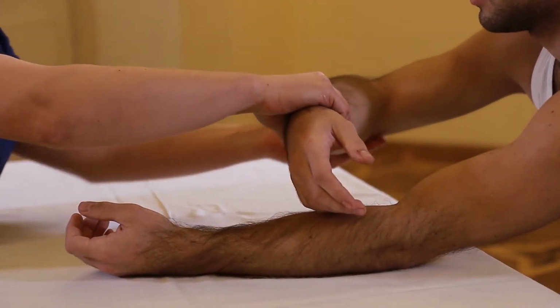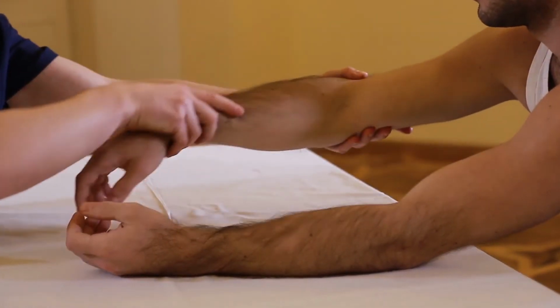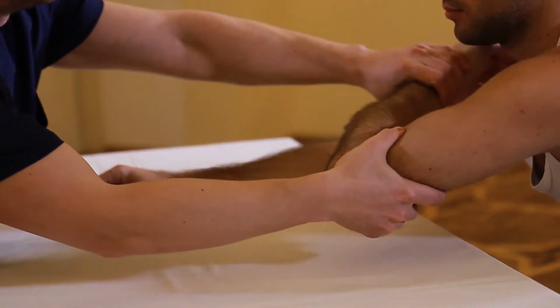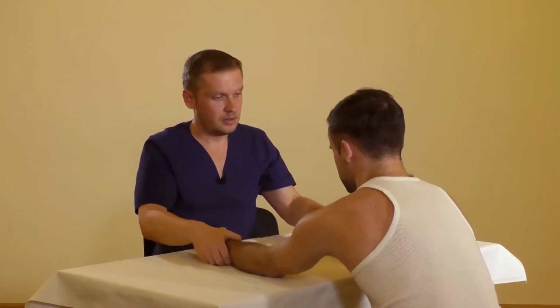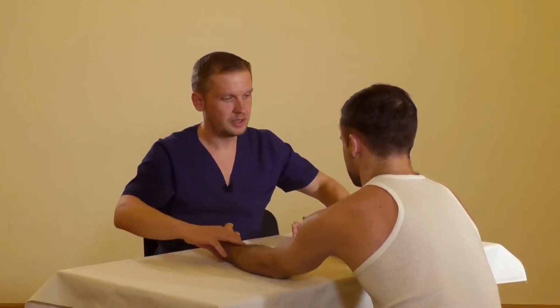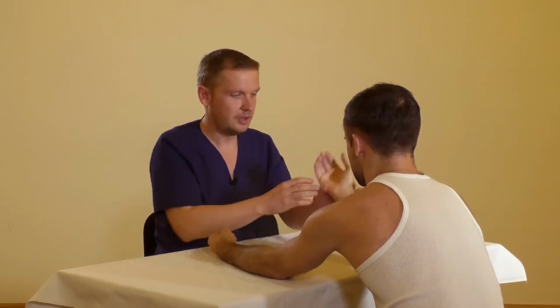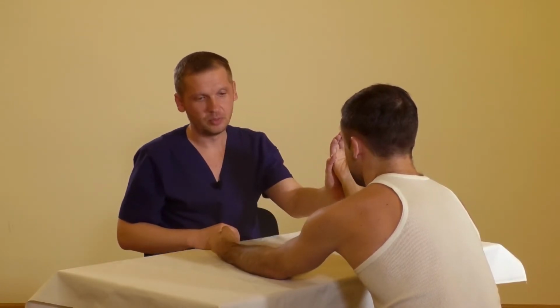Then we evaluate the range of motions, passive movements, flexion and extension, and similarly for active movements, asking to bend and unbend arms for flexion and extension through efforts to check for the medial or lateral epicondylitis. Painful movements will indicate the presence of this pathology. Then move on to the shoulder joints.